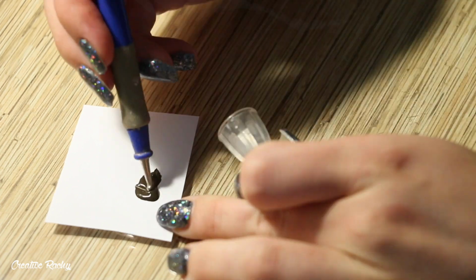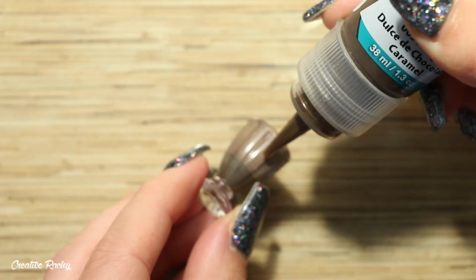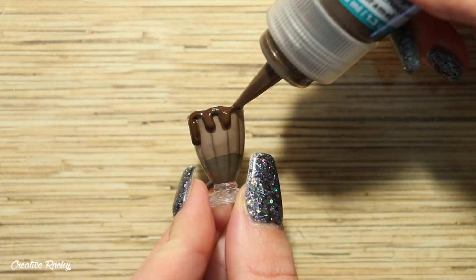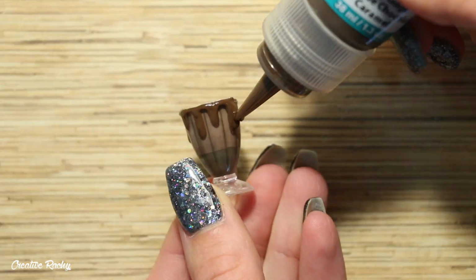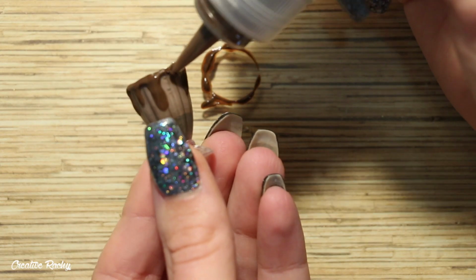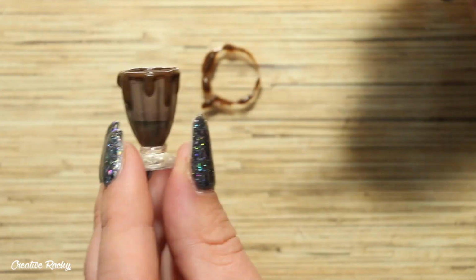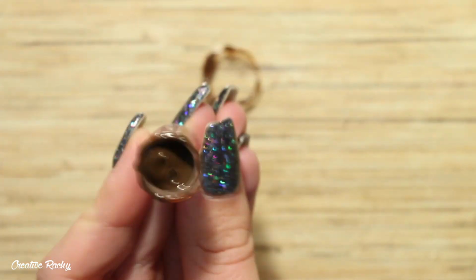For my second try, I took this brown puffy paint, which I thought would also look really good for the drips over the side. So I'm adding the drips first and then I also filled up the inside of the cup with this brown paint and you can see that I dropped it and made a mess, but I'll clean that up later. So I poured this inside the cup instead of the resin this time and I was praying that it would work and I wouldn't have to redo it all again for a third time.